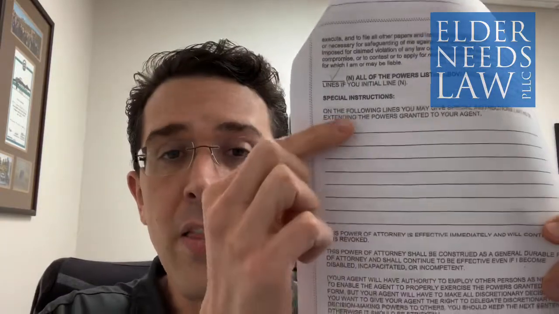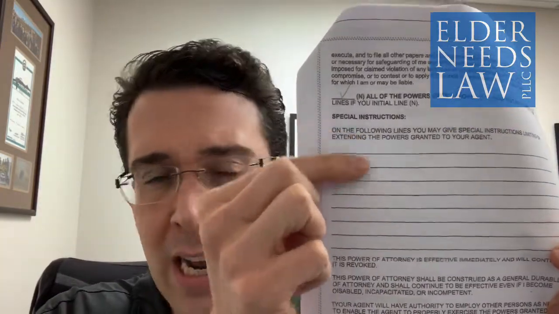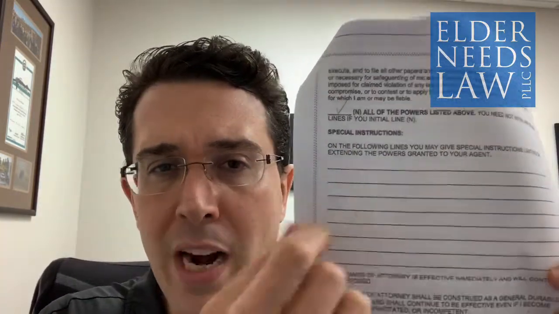I have a couple other problems with this form, by the way. There's some bad language in it, but that's kind of getting into the details. But see, there's a blank space here, and it's giving you the ability to handwrite in special provisions. Isn't that asking for fraud? Isn't that asking for people to sign this document now and then someone else years down the road handwrite in something that maybe the principal never intended, maybe to provide a power that they didn't want to convey? I think that is just bad form.